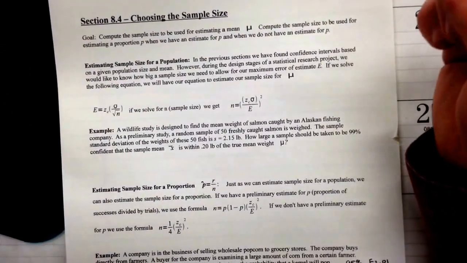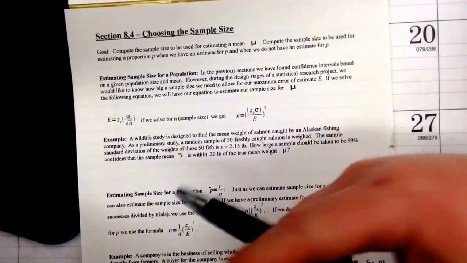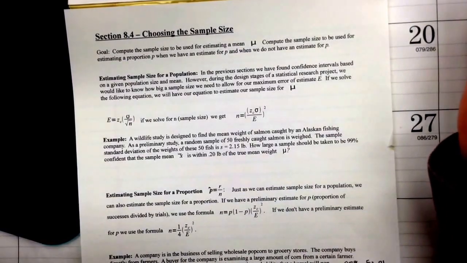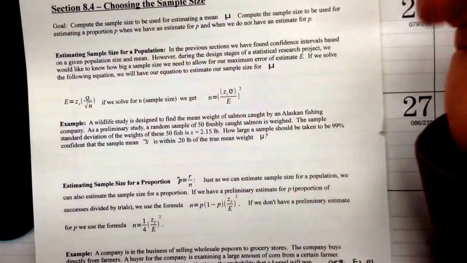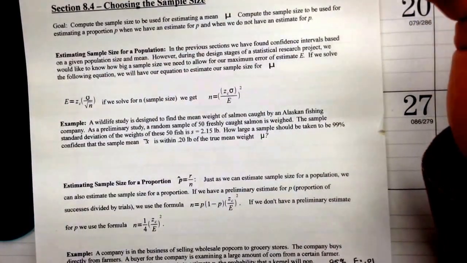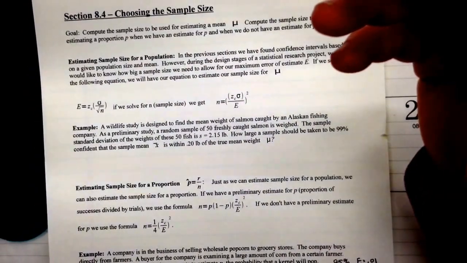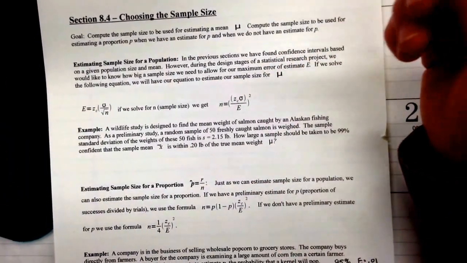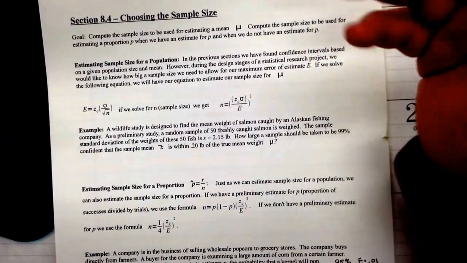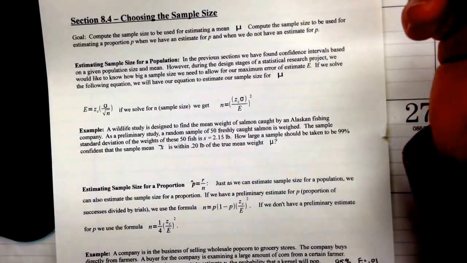In previous sections, we've found the intervals in which we think the mean is going to fall, and a byproduct of that is we also have to be able to estimate the sample size needed to get to a given level of confidence. This is all based on the amount of error that we want to allow.